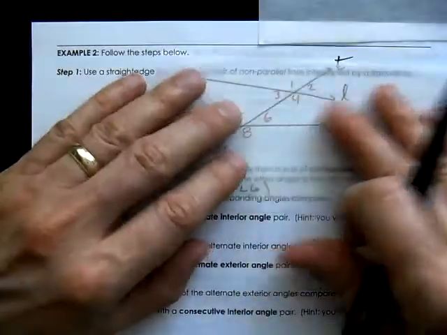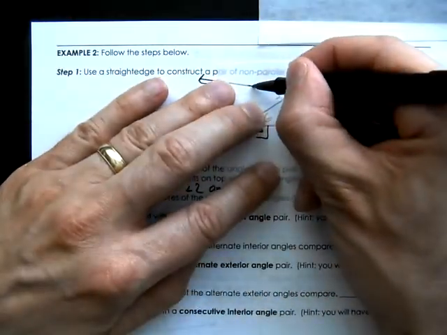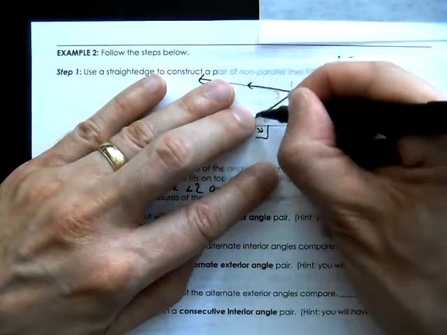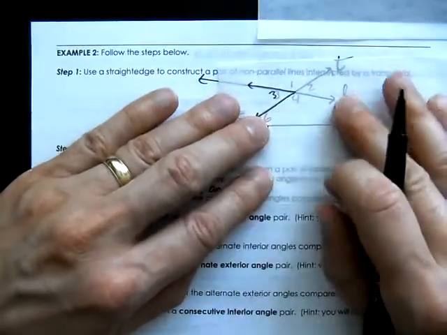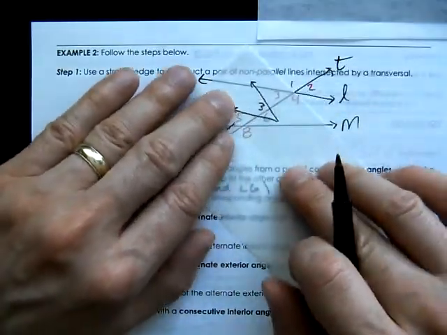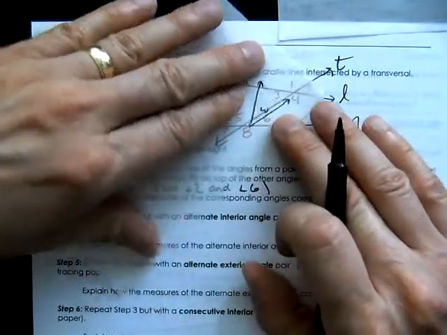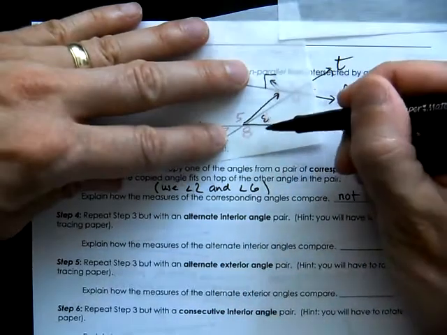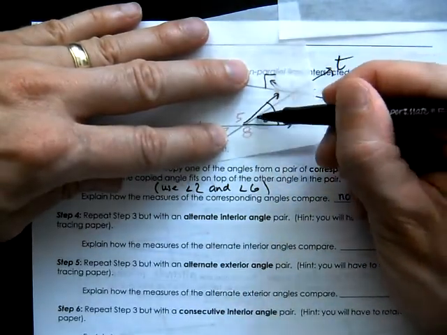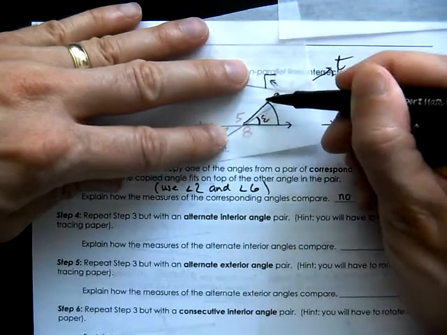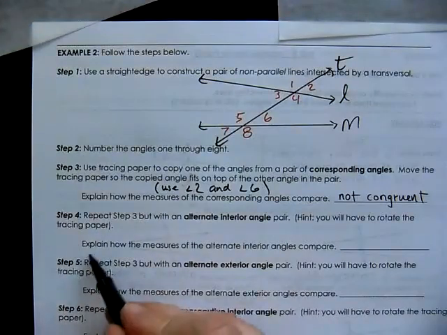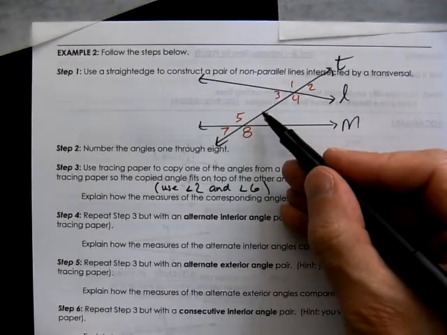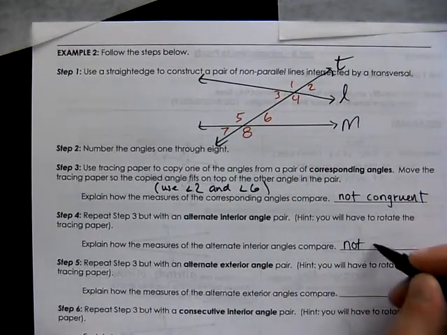So again, I'm using my tracing paper here and tracing over the sides of angle 3. Now if we want to put that on top of angle 6, it's pointed in the wrong direction, so we will have to rotate the angle around so the vertices line up, so as many of the sides line up as possible. And once again, angle 3 is a bit too big. There's angle 3 and there's angle 6, so angle 3 is certainly bigger than angle 6. So it would appear that when we compare the measures, they are not equal in measure, but we don't have actual measurements, so we would say they are not congruent.